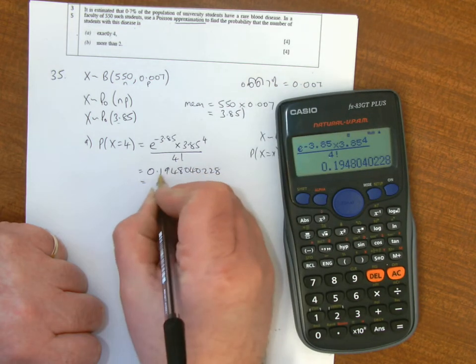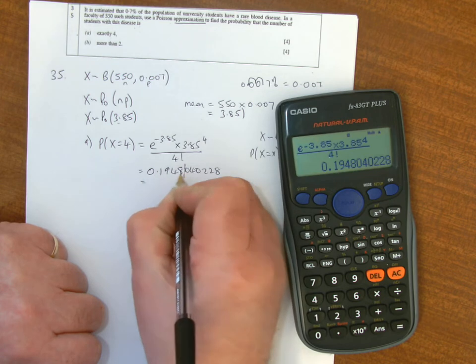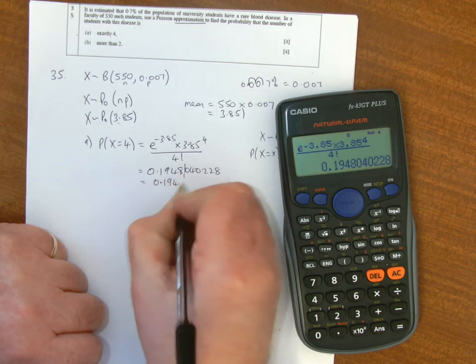To 4 decimal places, 1, 2, 3, 4, the next digit is less than 5, so that stays the same, so it's 0.1948.